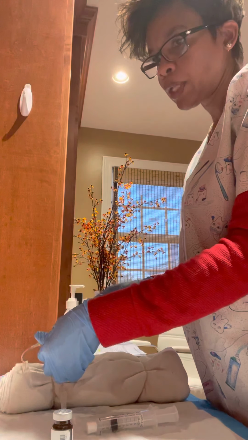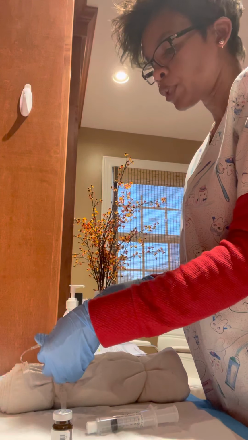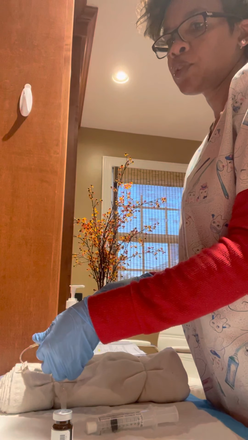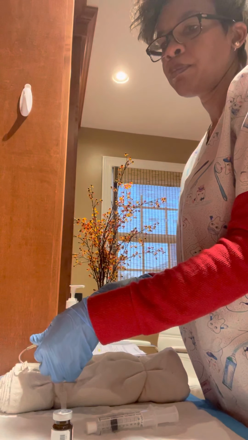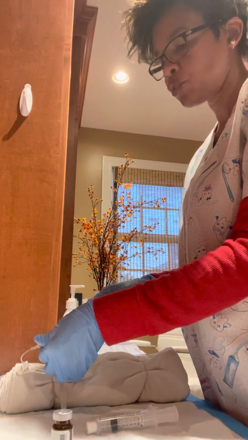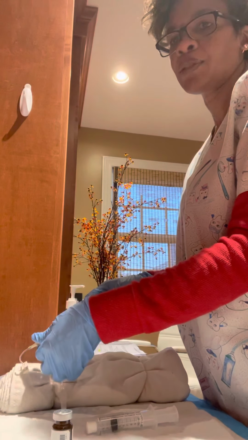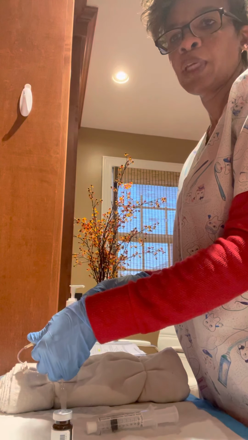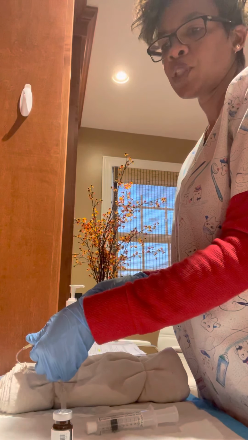So while I'm infusing slowly, this is the time that I would just talk to my patient, ask her how she's doing, how was her night, and about the weather, just any concerns that she may have.